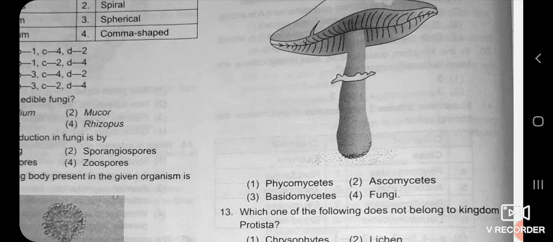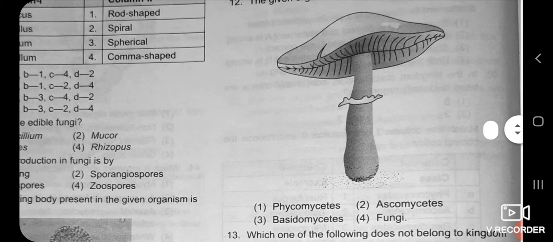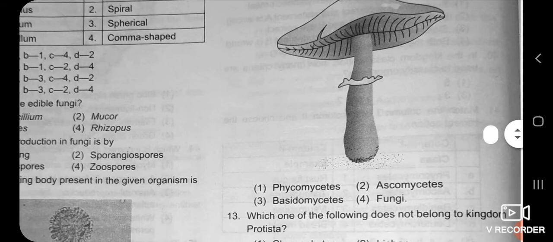If we consider the kingdom, then the correct answer is fungi. Okay, so students, if we recall the fungi, we have seen Ascomycetes, Basidiomycetes, Deuteromycetes and Phycomycetes as the examples. This is the example of Agaricus, which belongs to the Basidiomycetes.